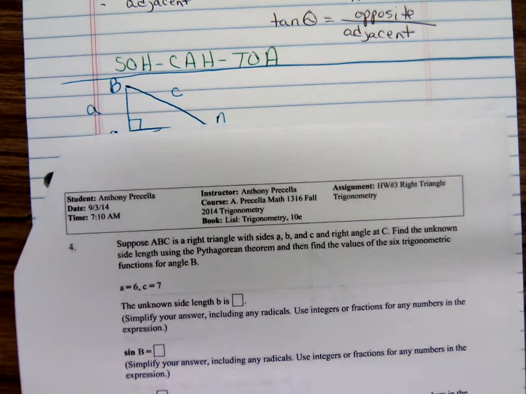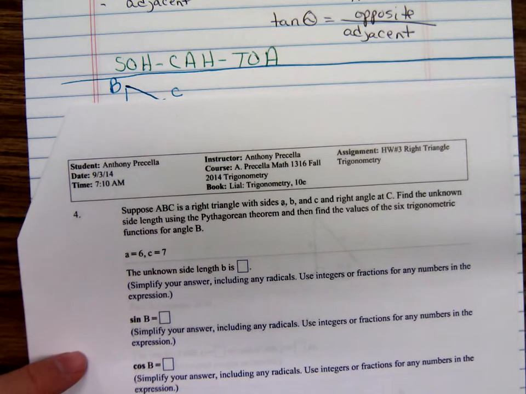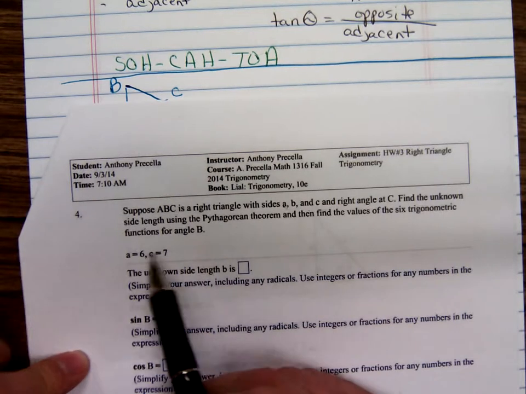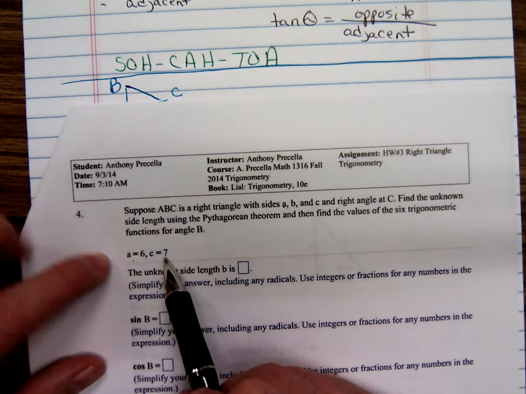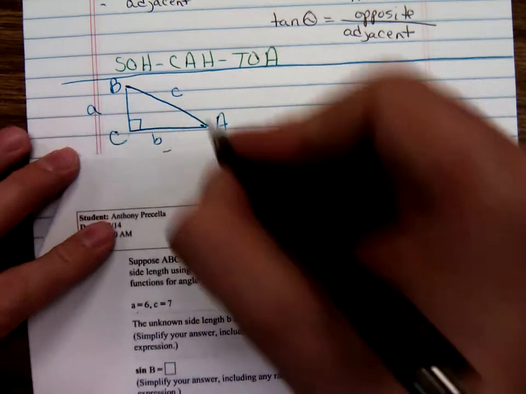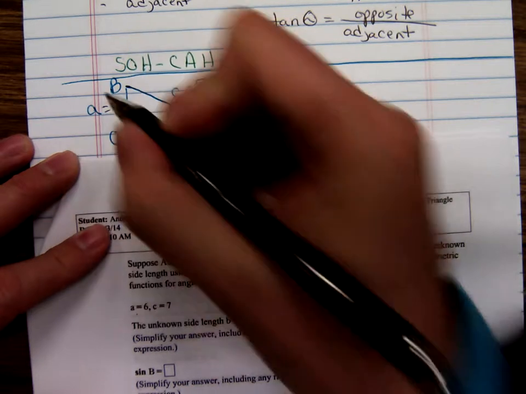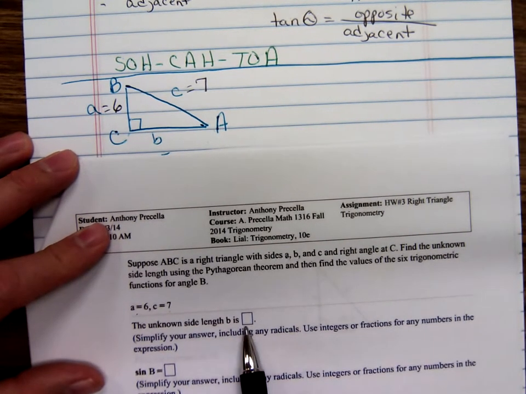Let's read through the instructions. Suppose triangle ABC is a right triangle with sides a, b, and c. Find the unknown side length using the Pythagorean theorem. We're told side a is 6 and side c is 7.